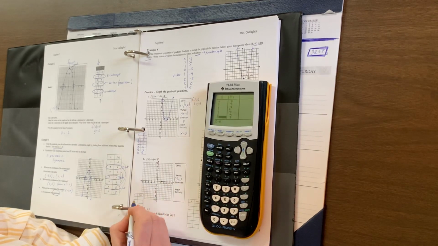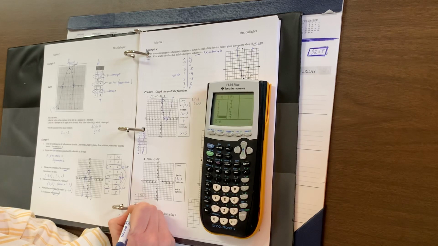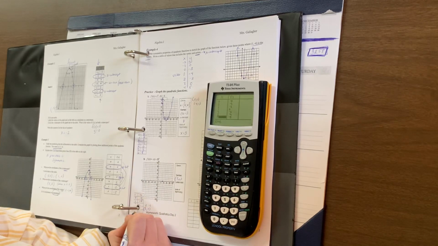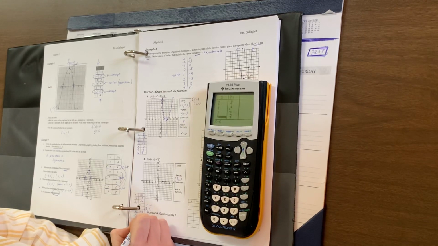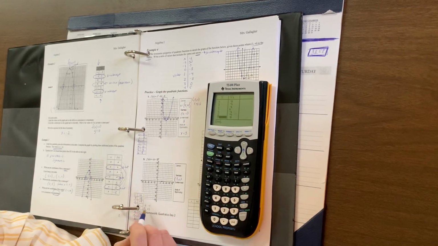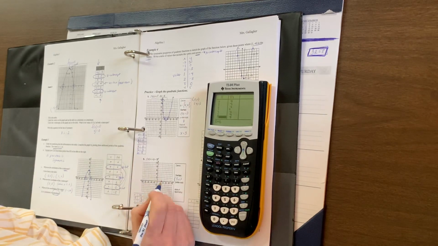And the rest of these: 2, negative 1; 1, negative 4; 0, negative 9; 4, negative 1; 5, negative 4; and 6, negative 9. Okay, so now that I have those, I'm going to plot them.